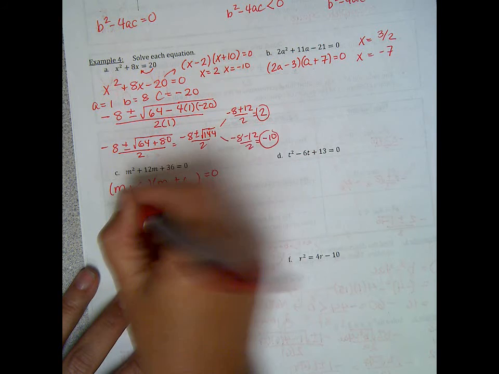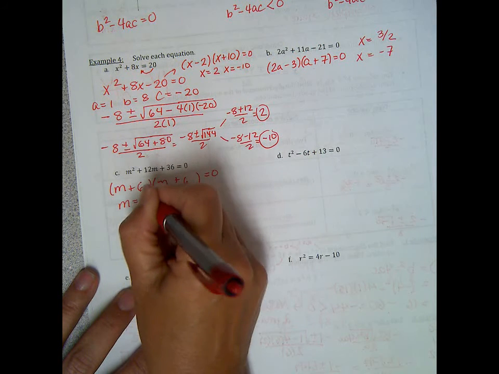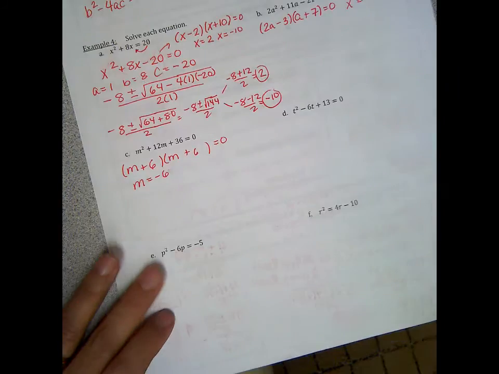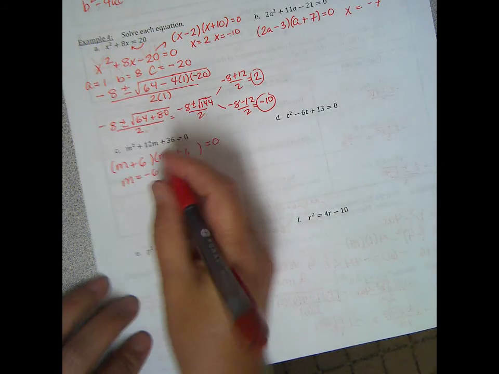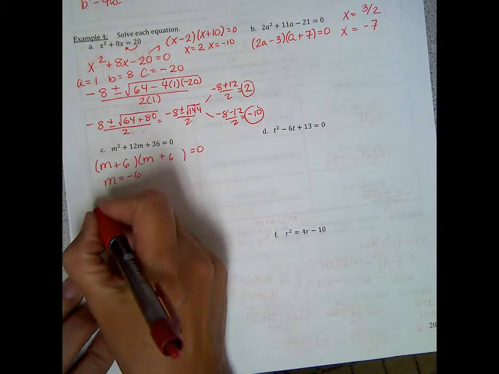Set them equal to 0, and I'm going to get m equals negative 6. So just for the fun of it, let's see what would have happened if we did the quadratic formula.